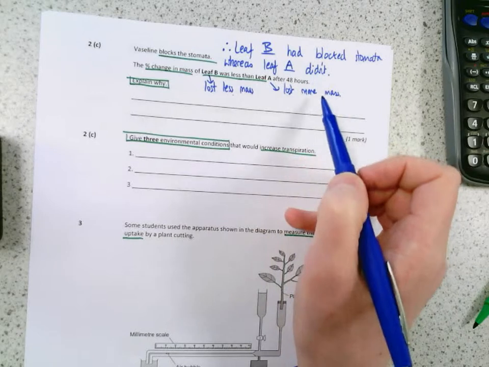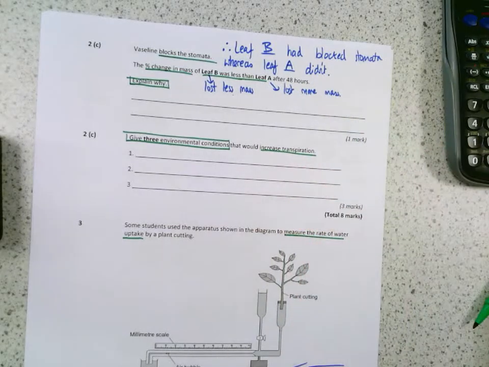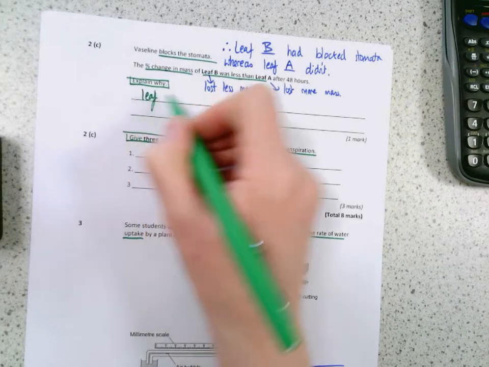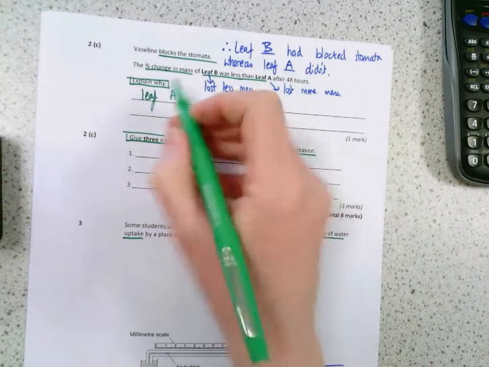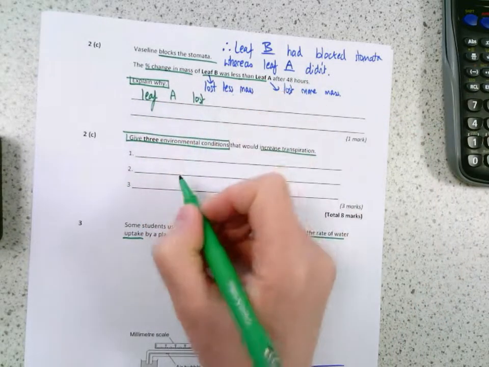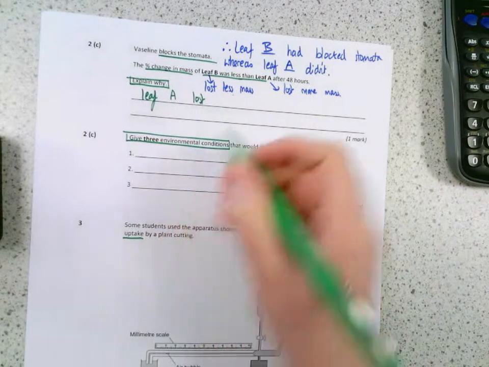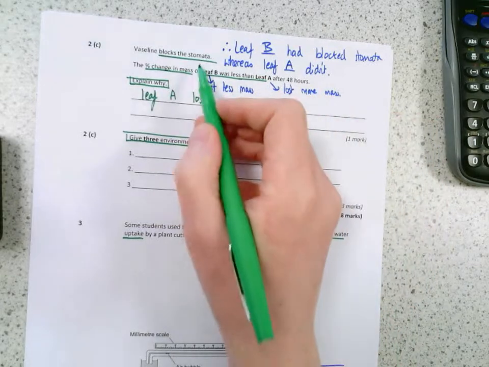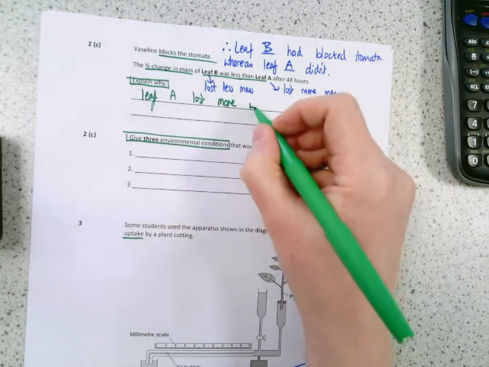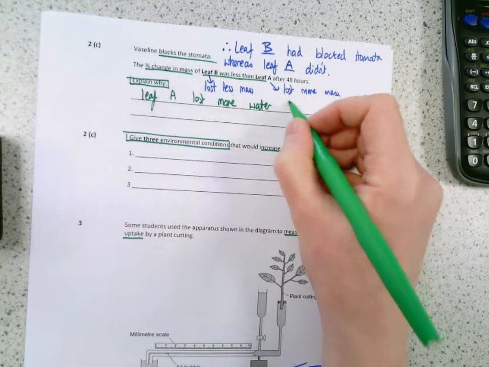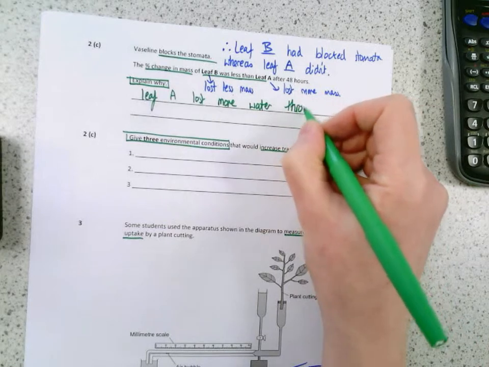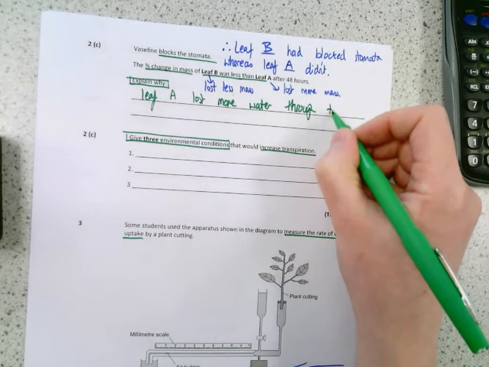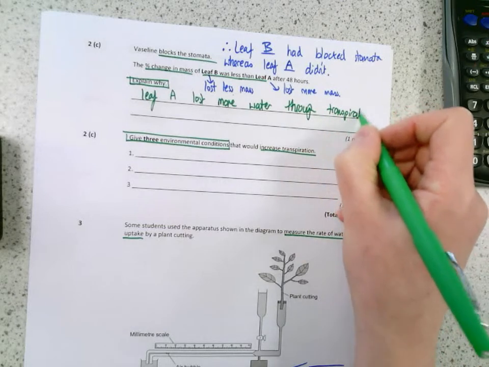What does open stomata have to do with losing mass? What substance is it losing? Leaf A, the one with the open stomata, lost what substance? Through what process? We know they lost more of something, and it has something to do with the stomata. They lost more water through what process? The diffusion of water through the stomata. What's that process called? Transpiration.